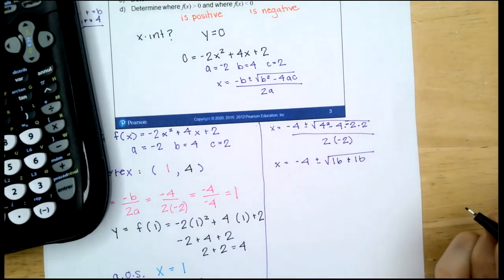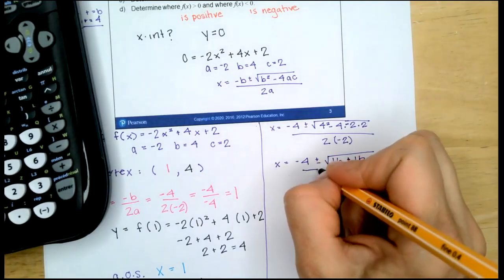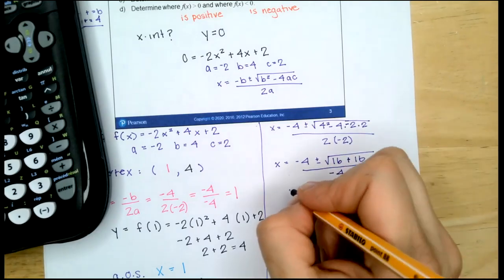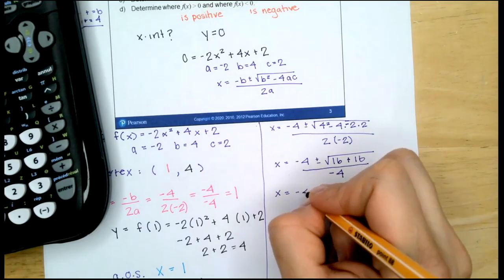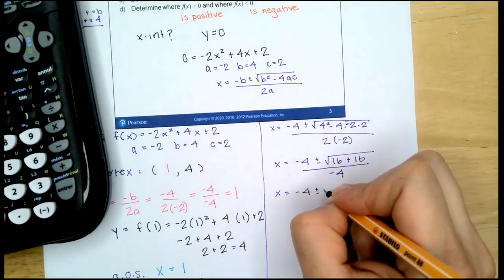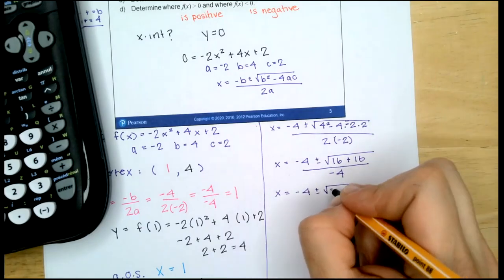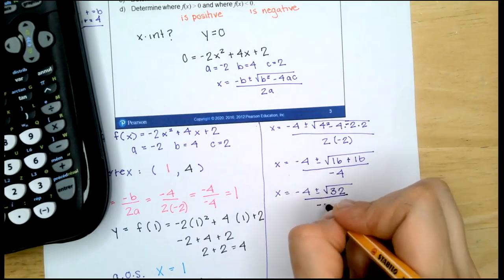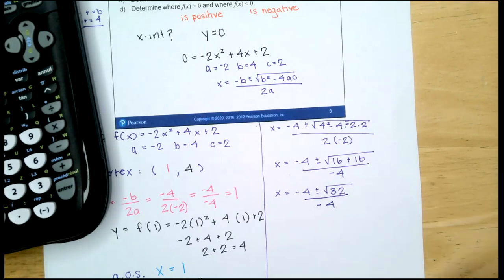Wish it was minus 16, then it would be gone, right? Over 2 times negative 2 is a negative 4. Good? So x equals negative 4 plus or minus the square root of 16 plus 16 is 32, over negative 4. Good?